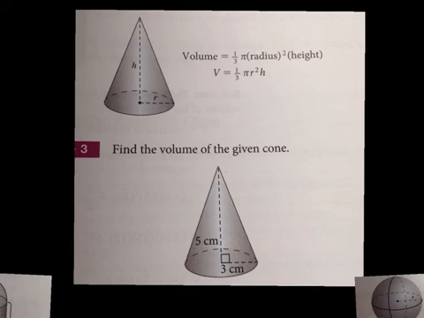So what I have here for example 3 is the volume of a cone, which is basically an upside down ice cream cone. And the formula for that is right here. So not too difficult of a formula, just plugging numbers in. So let's go ahead and do this one right here that they're giving us as an example, number 3. They're telling us that our height is 5, our radius is 3, and that's all we need.